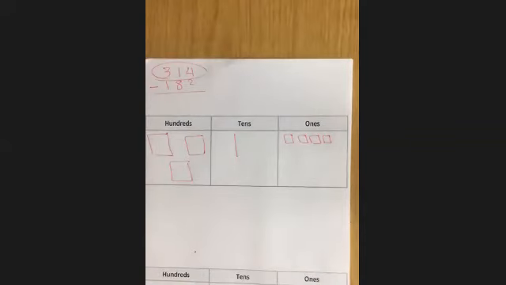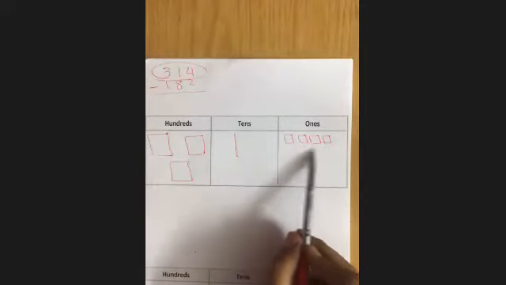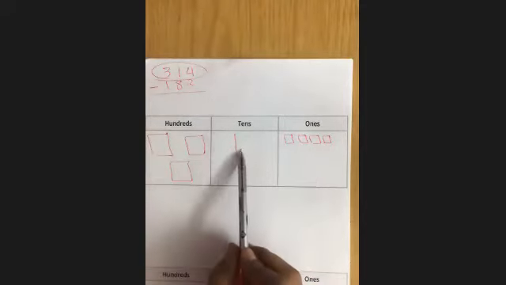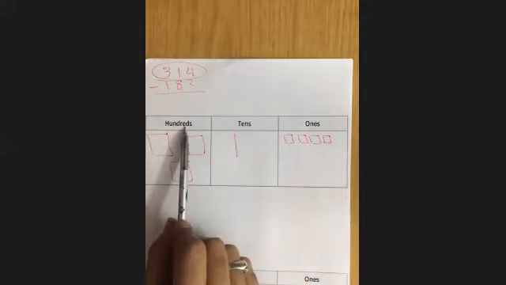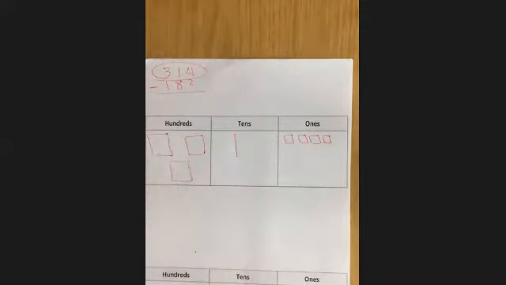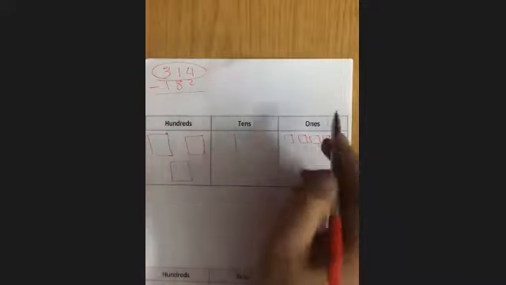So here we represent 314. 4 in ones, 4 small squares. 1 in tens, just 1 line in tens. And in hundreds, we draw 3 squares. Okay? Now we want to cancel. I want to cancel 2 from ones. We cancel 2.